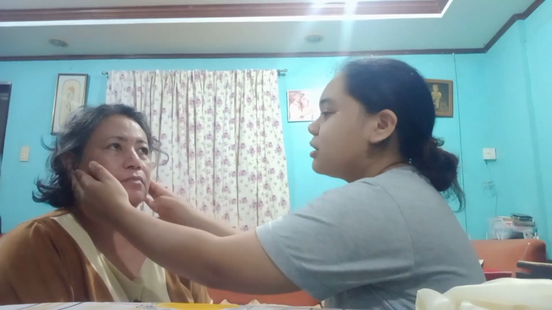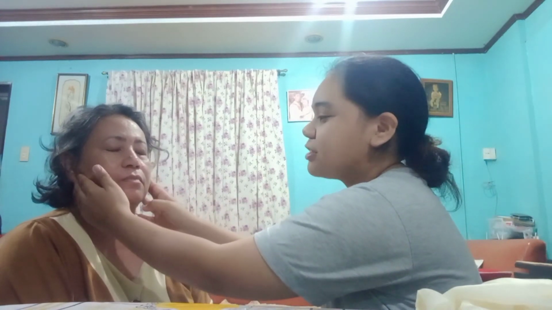We must palpate here in the mandible, okay? Dito sa mandible side niya, dito sa may jaw side niya. If walang nagki-click sound, so it means okay si patient. Okay. So, okay naman po si patient.